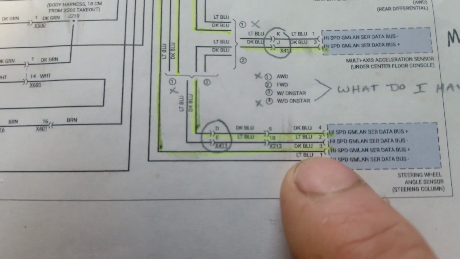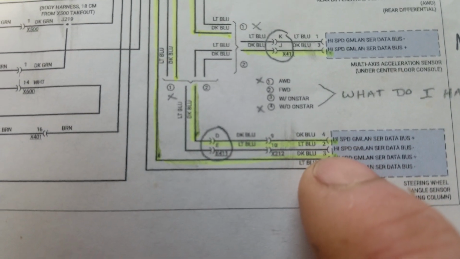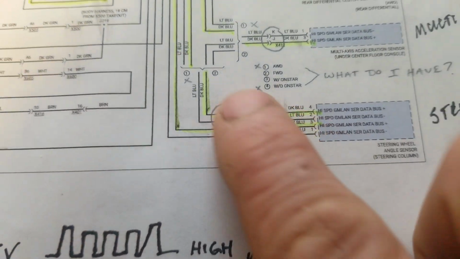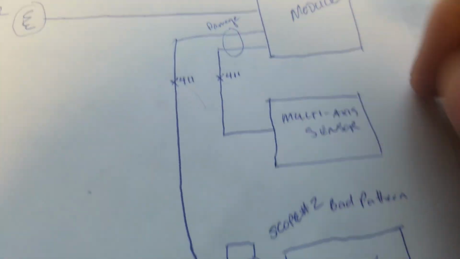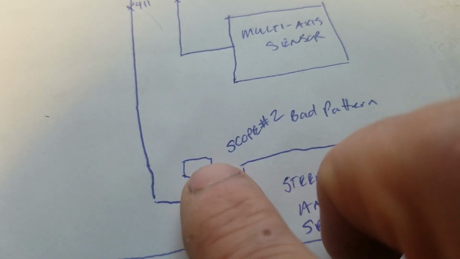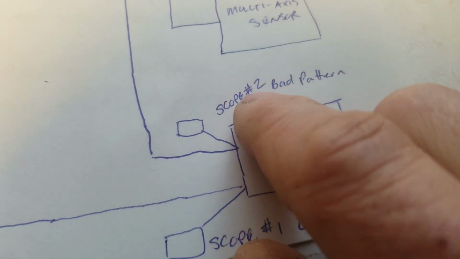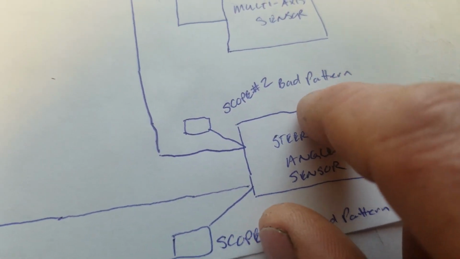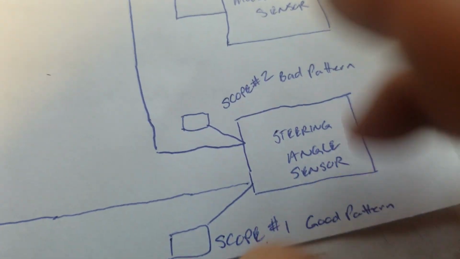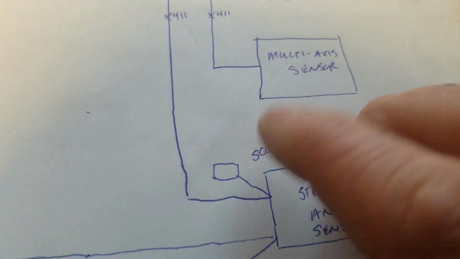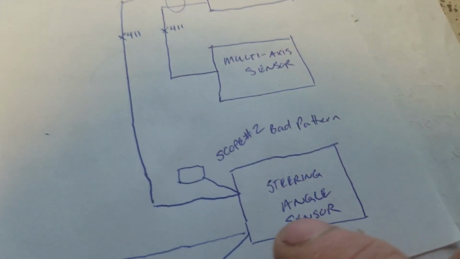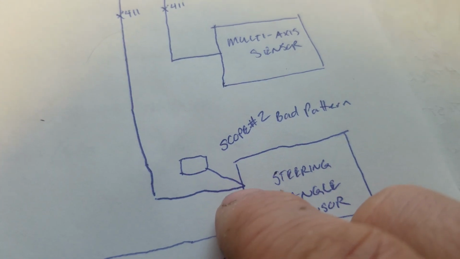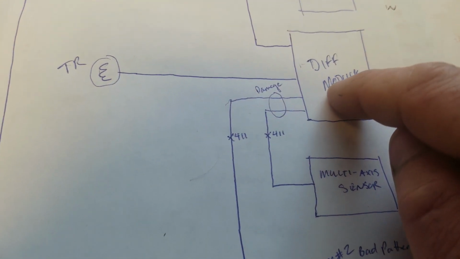And again, there's two here coming from the EBCM, pins 1 and 3, and 2 and 4 here are coming from the diff module, okay? So then I'm on pins 2 and 4 with scope number 2 pattern. And this is the pattern that was erratic, okay? Remember, it didn't look like a normal CAN bus. That was where my issue was. Okay, great. Now I've got some direction. Now I know that my issue is from here to here, okay?